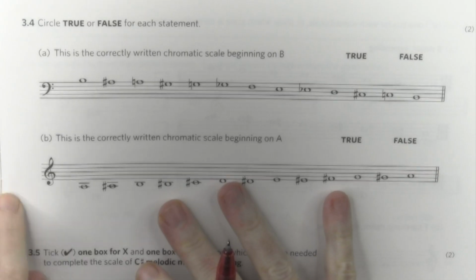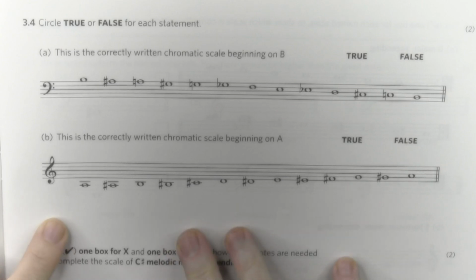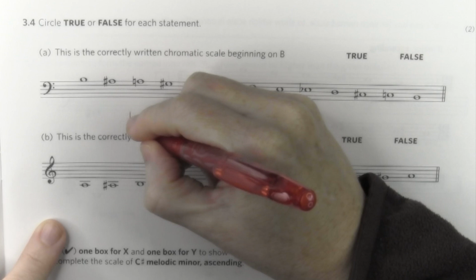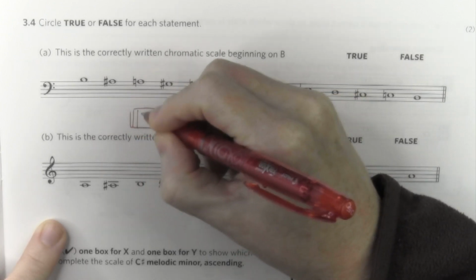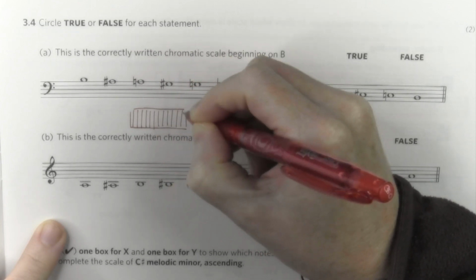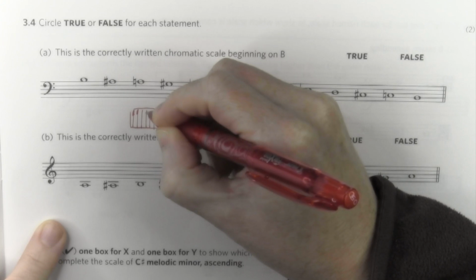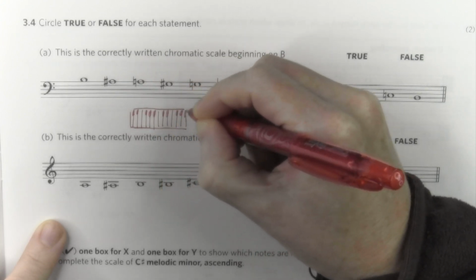Question 4. This question is about chromatic scales. There is a section in the ebook that I just mentioned about the chromatic scales. You can also watch a video on TikTok, I think, about these. We need a keyboard because we need to say whether the scales have been correctly or incorrectly written, and this is the worst keyboard that I could draw.